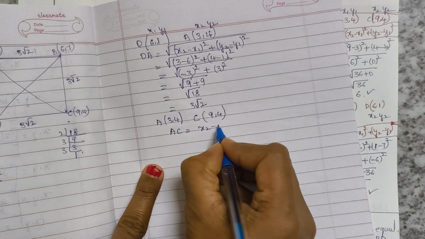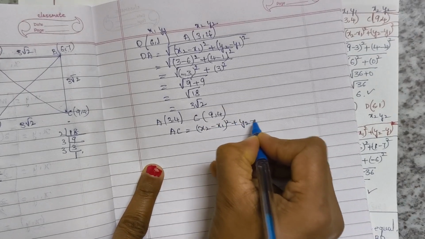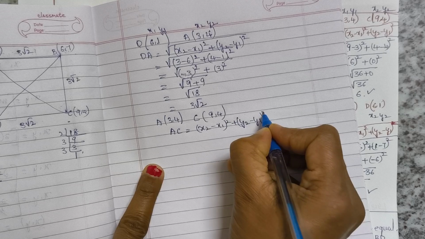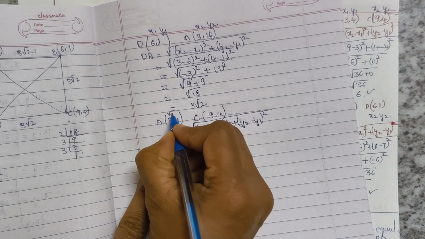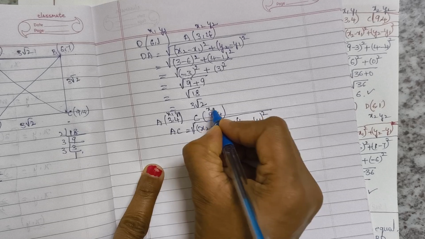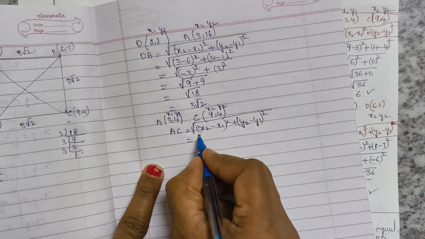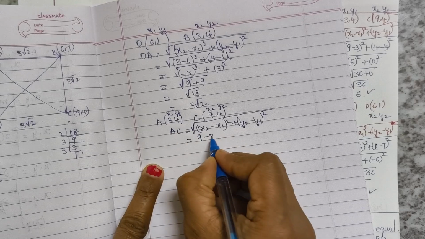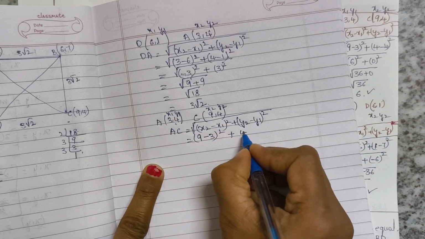Again we will write √((x2 − x1)² + (y2 − y1)²). This is (x1, y1), this is (x2, y2). Now apply the values: 9 minus 3 whole square plus 4 minus 4 whole square.